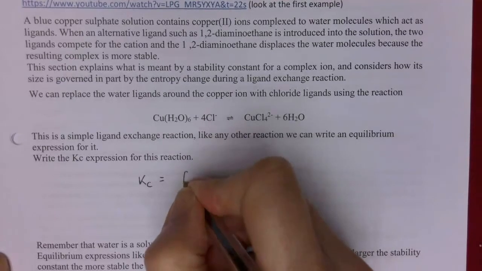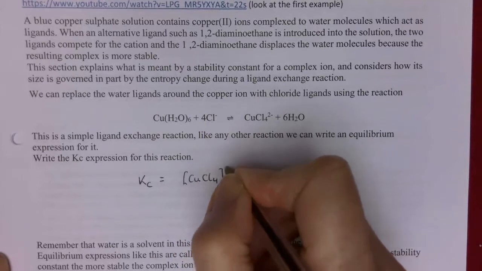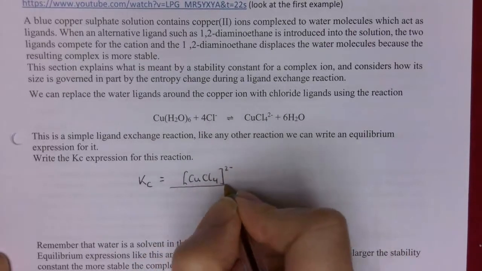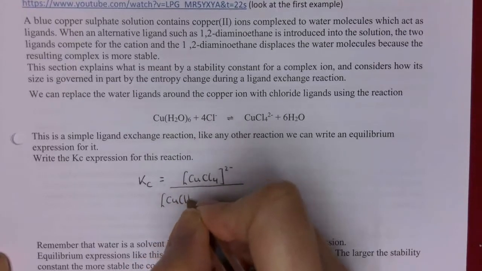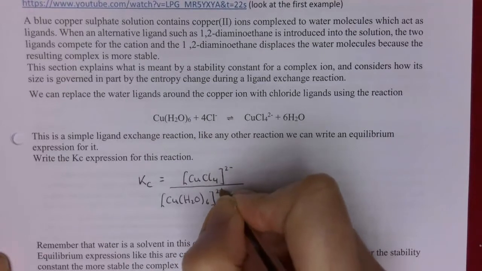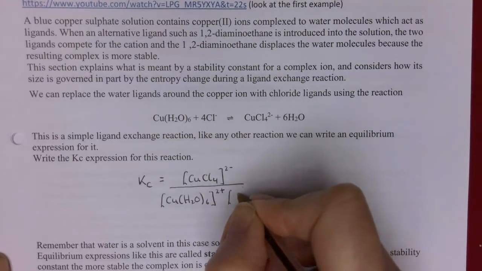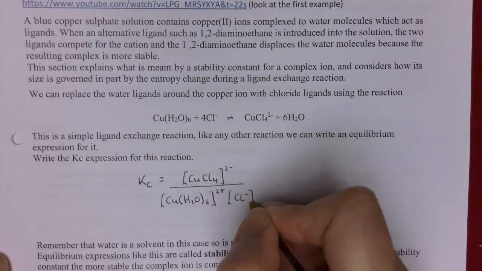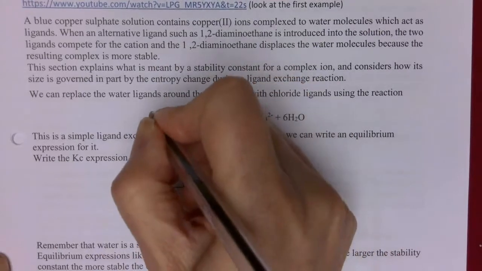So we have the concentration of the CuCl4 2- divided by the concentration of the hexa-aqua ion, Cu(H2O)6 2+, so that should have a 2+ on it, times the chloride ions raised to the power 4.